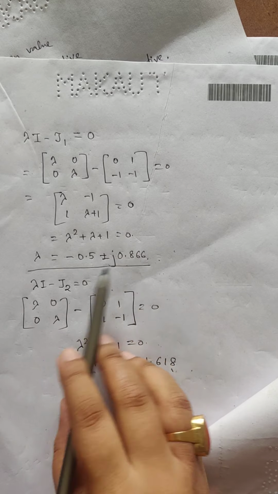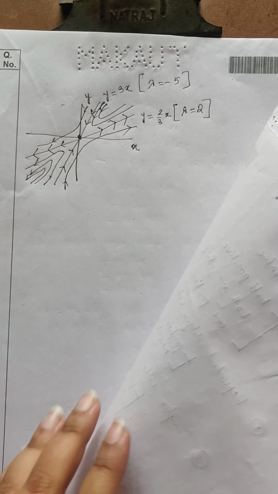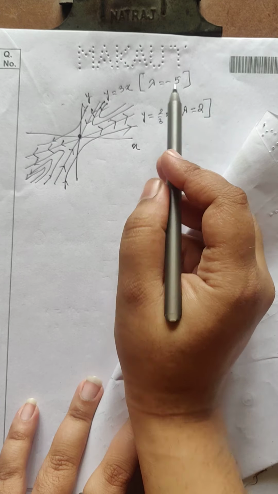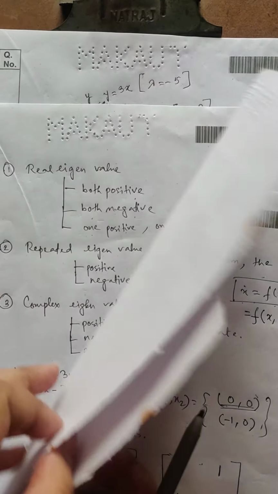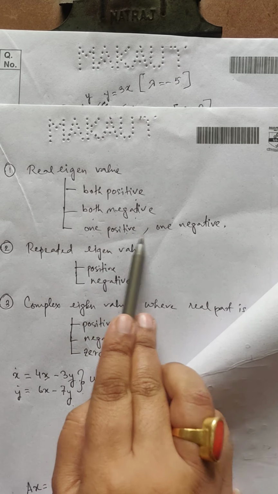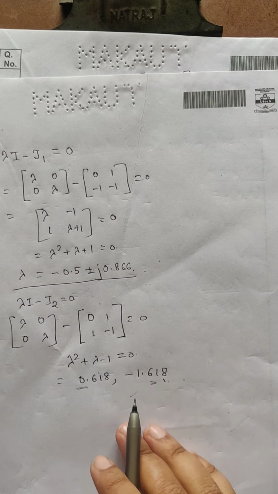I'll be coming to this point later. But as I was discussing with respective values of lambda equal to minus 5 and lambda equal to 2, which means a real positive and a negative value, it falls under the category of one positive and one negative. Same way we'll be solving for this one.